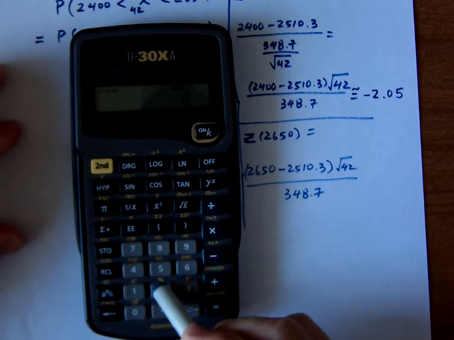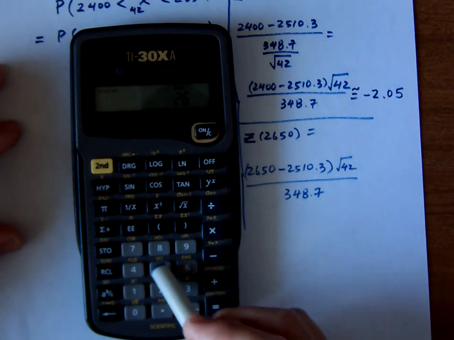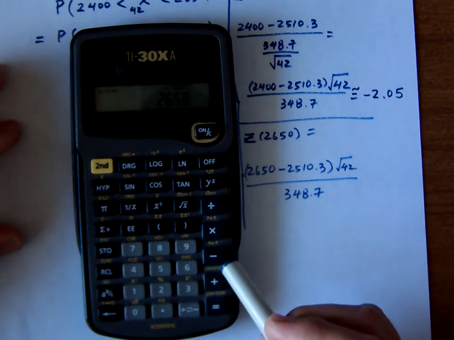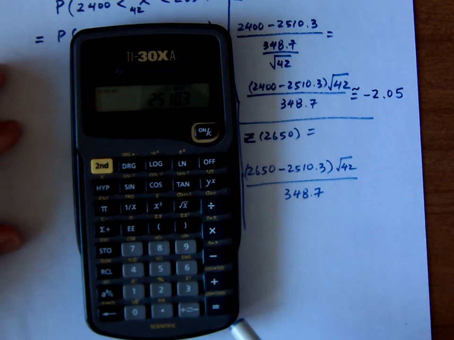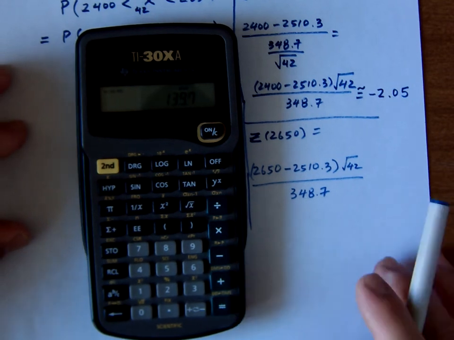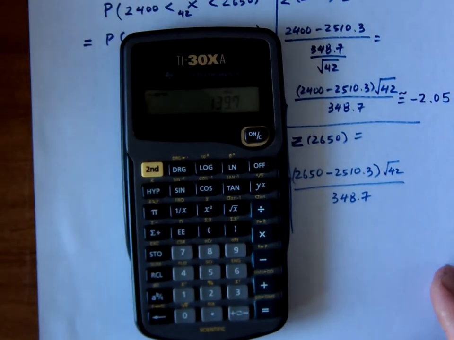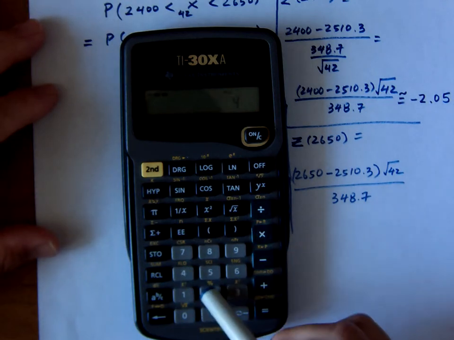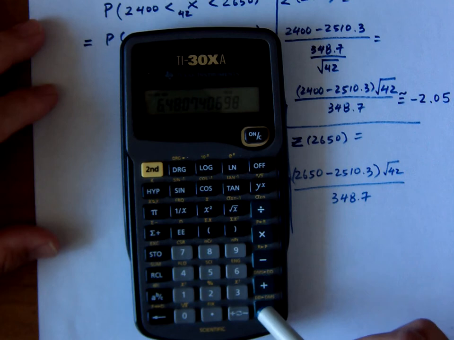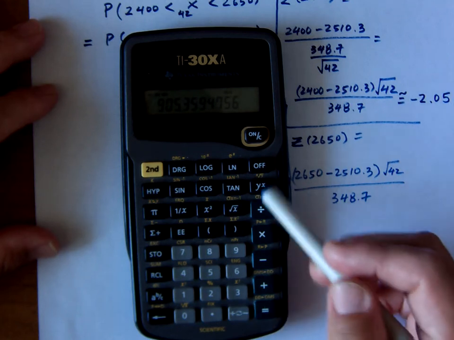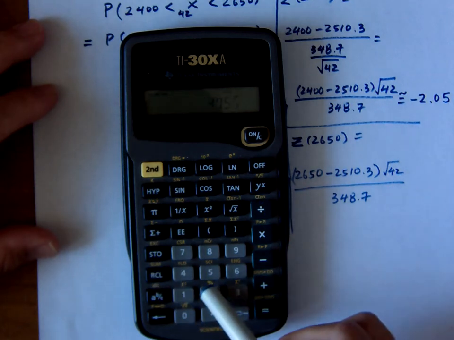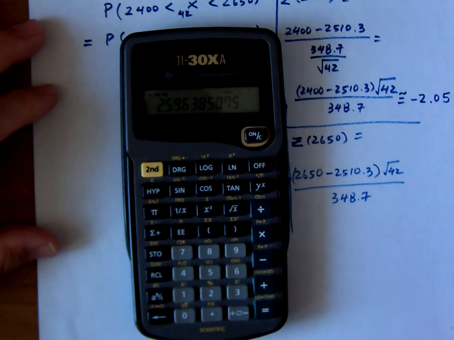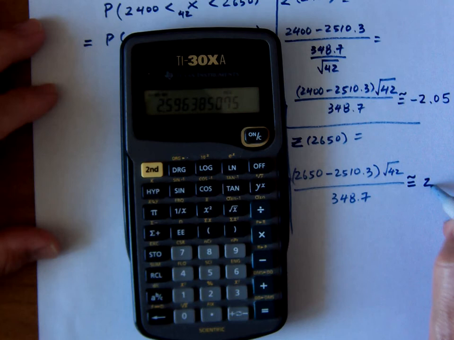2650 minus recall 1, equals, you can see that very clearly, times the square root of 42, equals, and divided by recall 2, equals, and I'm getting a result of about 2.